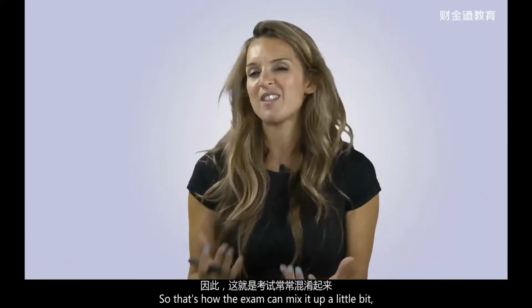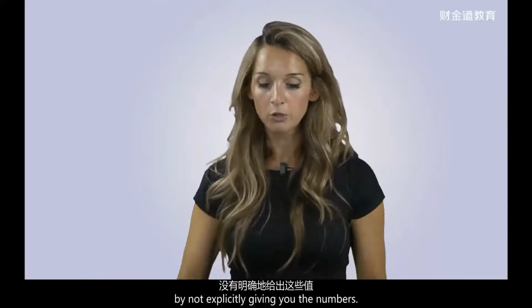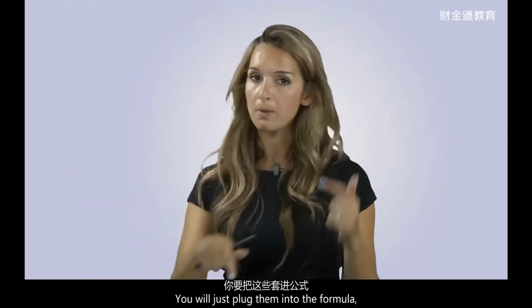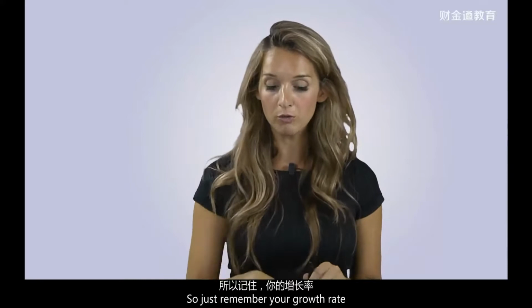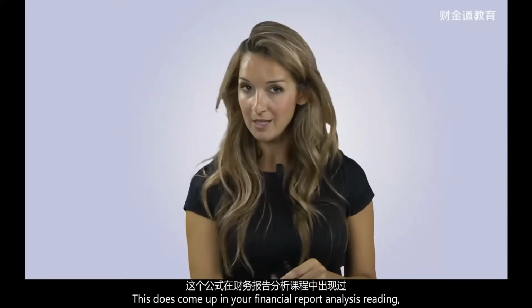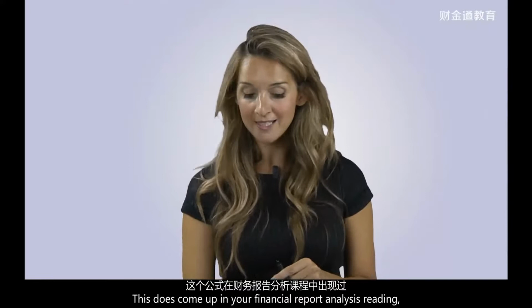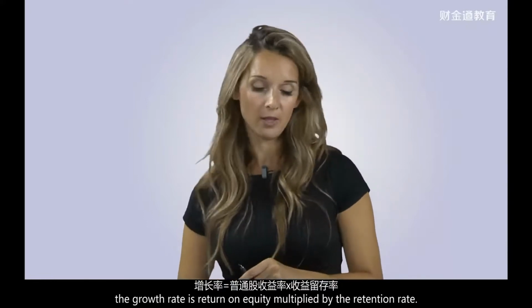So that's just how the examiner can mix it up a bit, make it a little bit trickier by not explicitly giving you the numbers so you're just plugging them into a formula. You have to do a little bit more work. So just remember your growth rate, and you should have seen this formula before. This does come up in your financial reporting and analysis reading. The growth rate is return on equity multiplied by the retention rate.